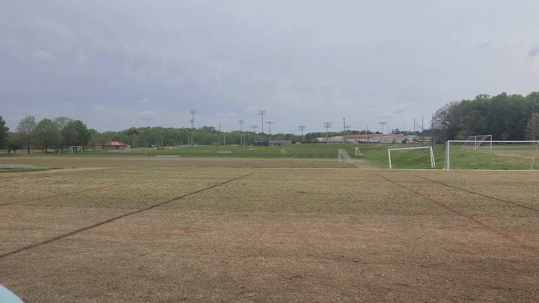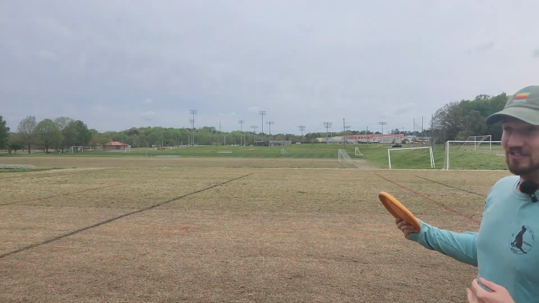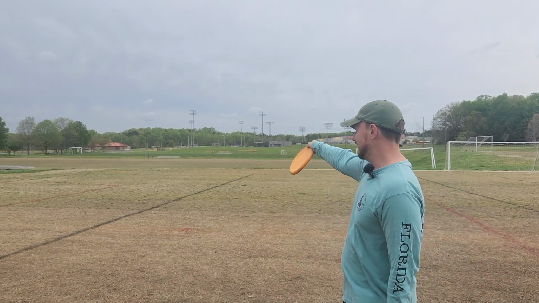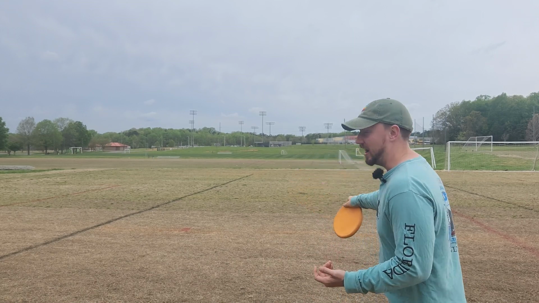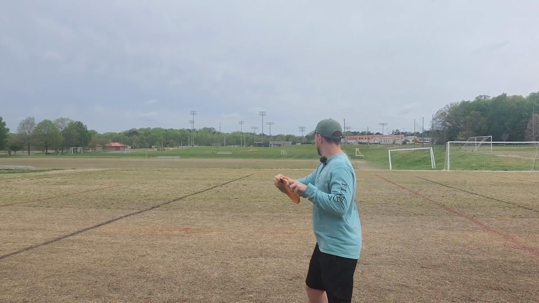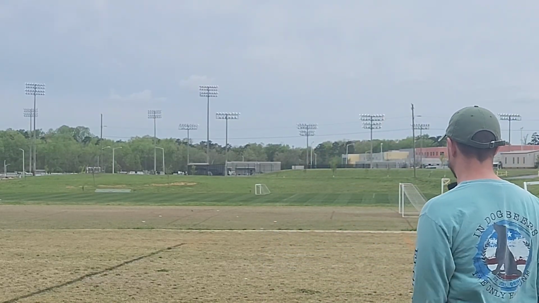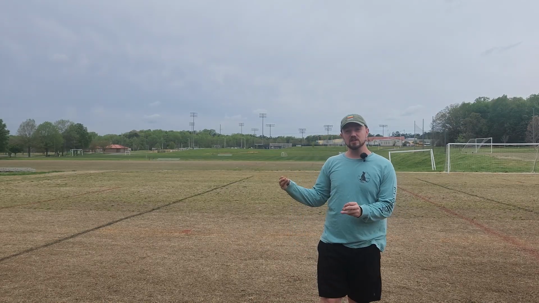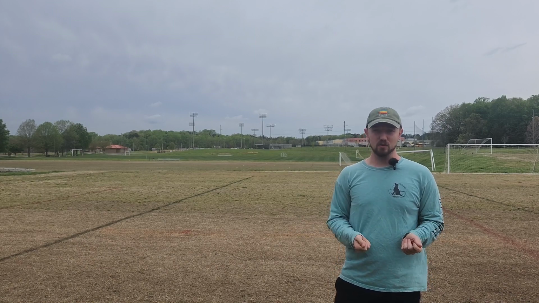And then what you can do with your disc selection when you're approaching the basket is choose less glidey, more overstable discs, and you can really exacerbate using this left to right wind for your approach shot. So we're going to come up here. You can see once that disc starts to fade, it just gets pushed right down. So you can use these winds to your advantage and help dominate your friends out on the course.